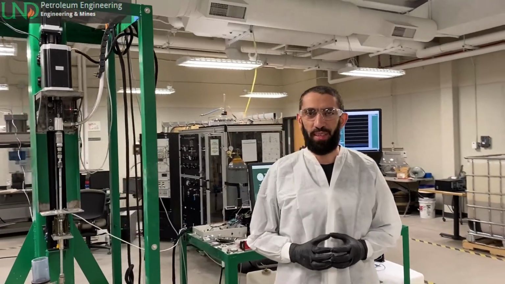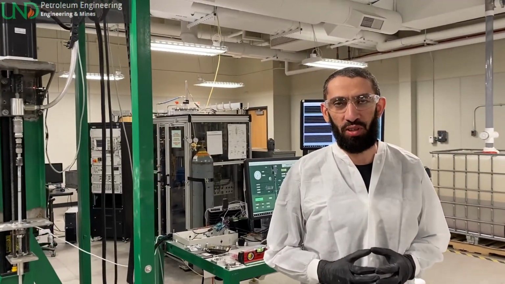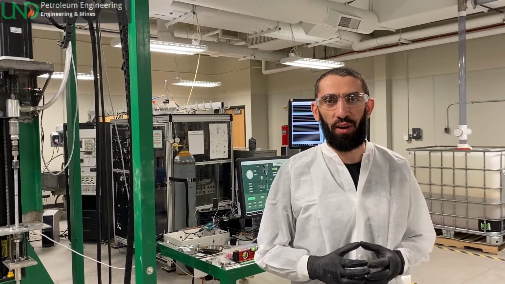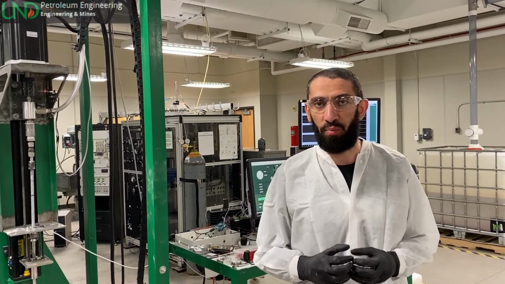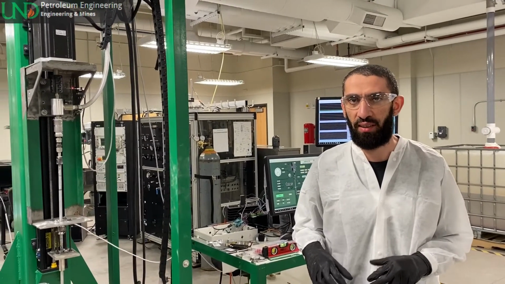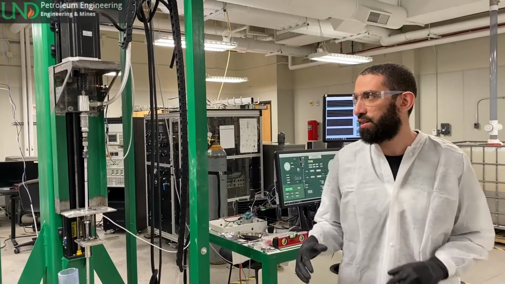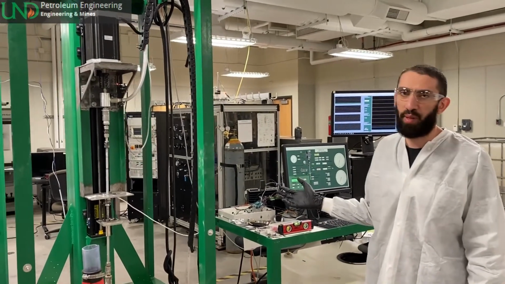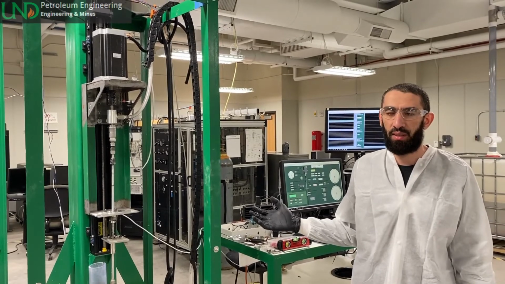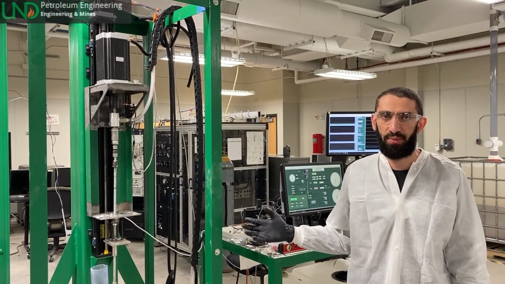Hello, my name is Ahmed Ismail. I'm one of the PhD students in the Petroleum Engineering program at the University of North Dakota. I want to share with you one of our lab equipment that was built here in-house by our students from Petroleum Engineering and different disciplines. That's our drilling rig. It was built for the drill robotics competition and for other studies related to research.